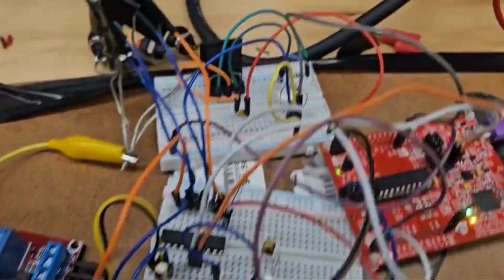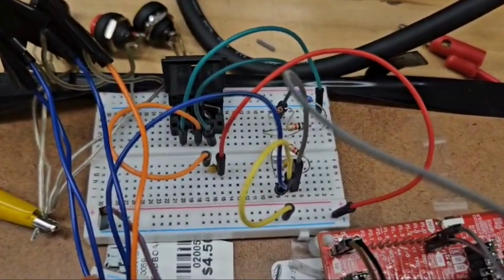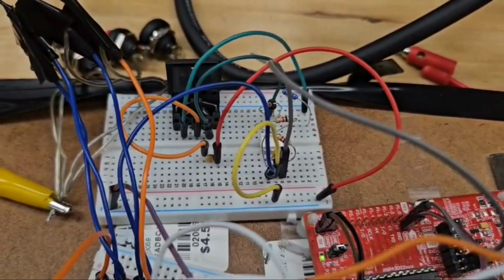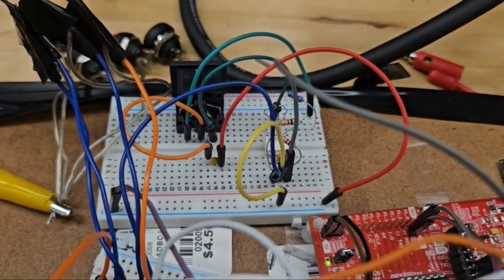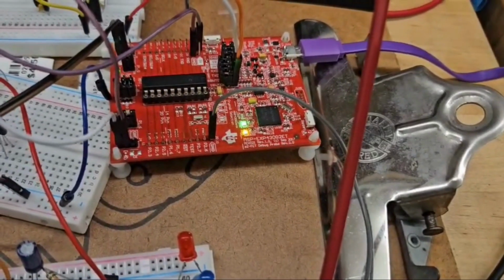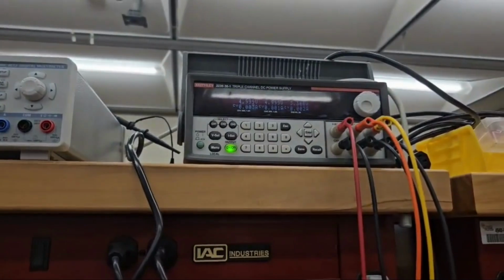Now that's the parallel communication to the board. All the serial communication is done through the MIDI opto isolator you see here, as well as the MIDI input jack, which is right there on the side of the board. Here is the dev board that will be used for all of the debugging, as well as some of the power, which is also provided by this triple channel power supply for now.